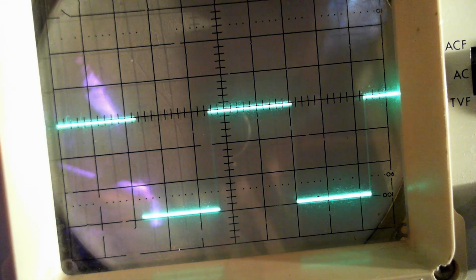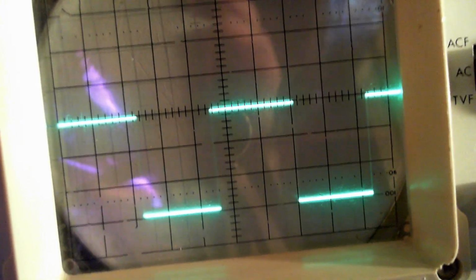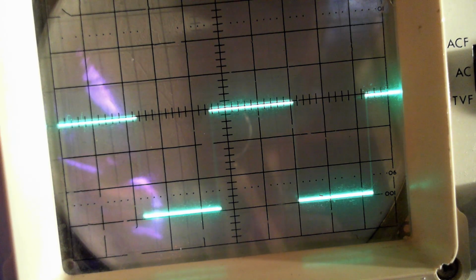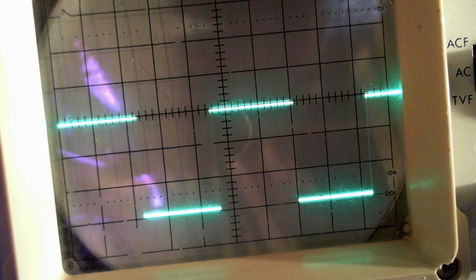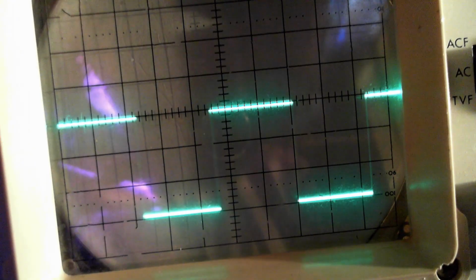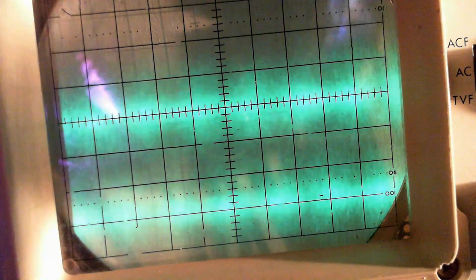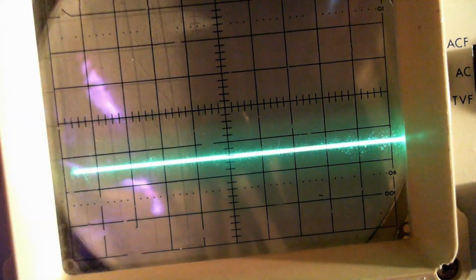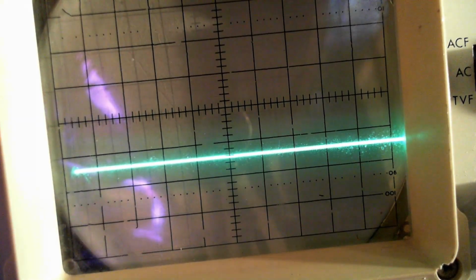So it looks like this is above the line, but it's not. It's actually on the line. It's just the camera's position. Yeah, I'm not going to try moving it. Okay, so now what if we go back to the calibration output on the scope we're looking at right now. Okay, so I'm moving the test lead over.